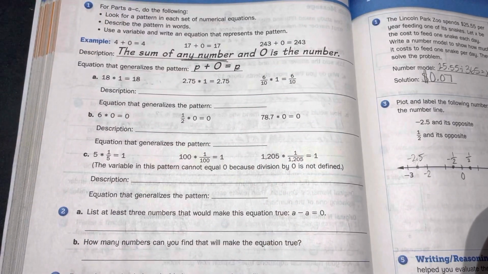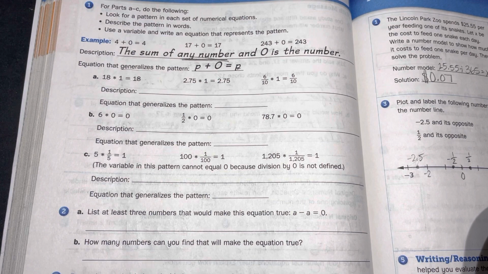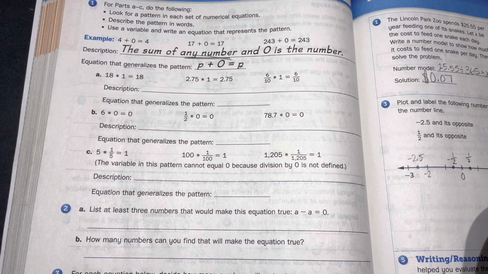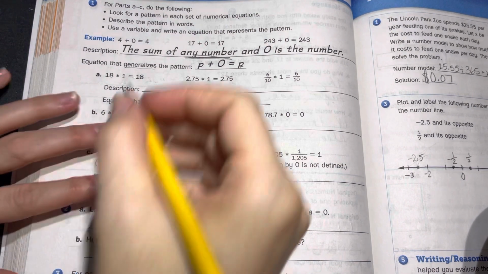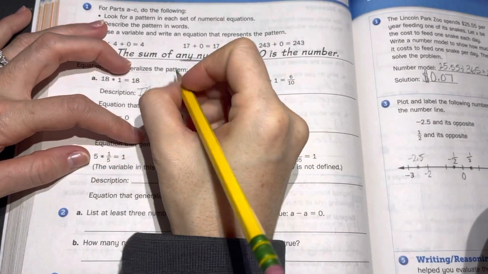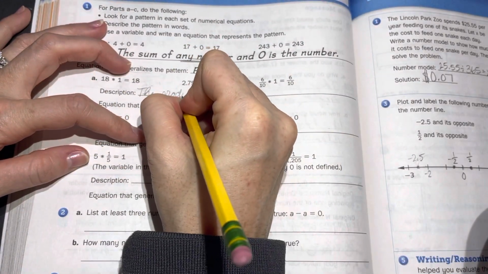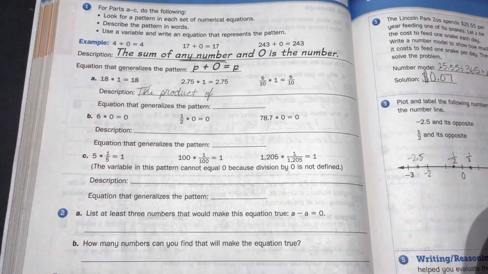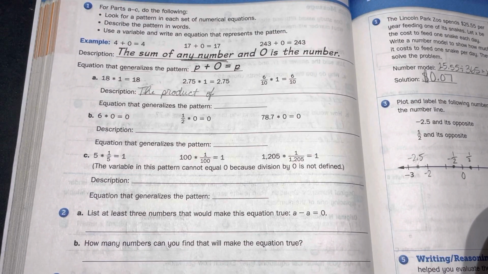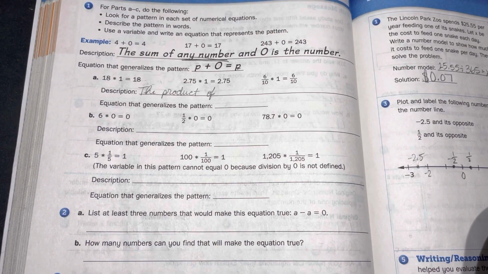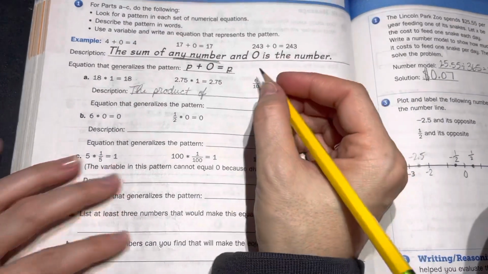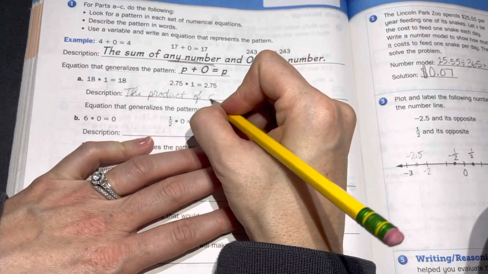So if we're multiplying, what's my answer called? Like up here we said sum because it was an addition problem. What's the answer to a multiplication problem called? Everyone? Product. Good. So the product of what? How am I going to finish that description? The product of any number.